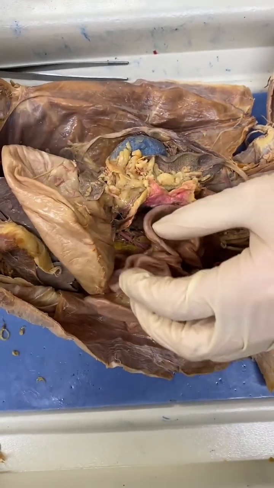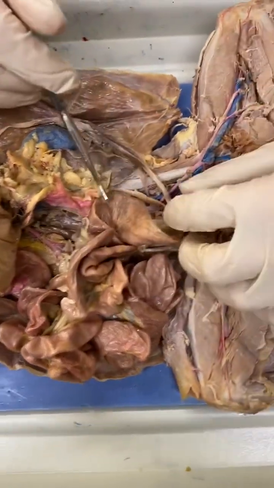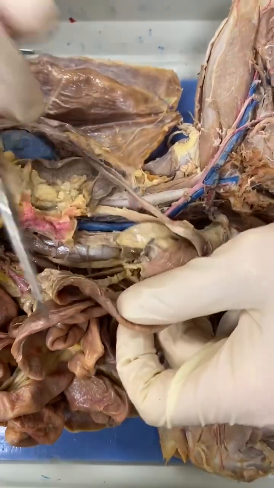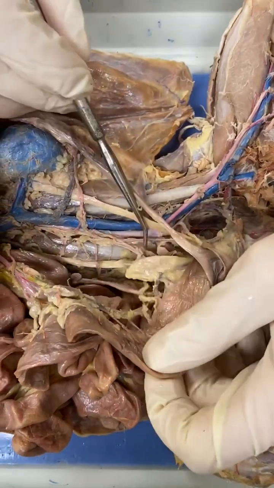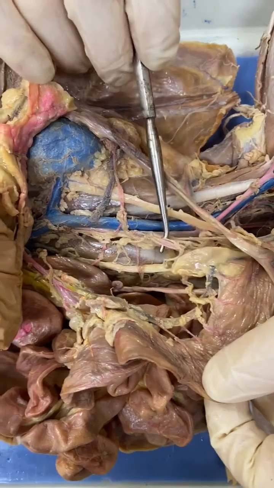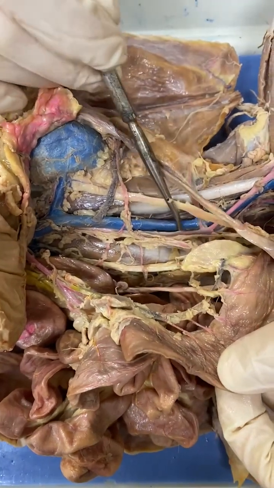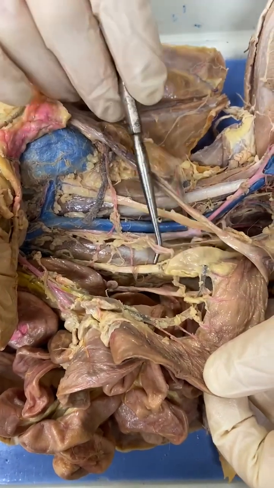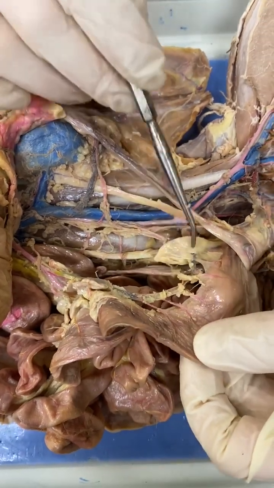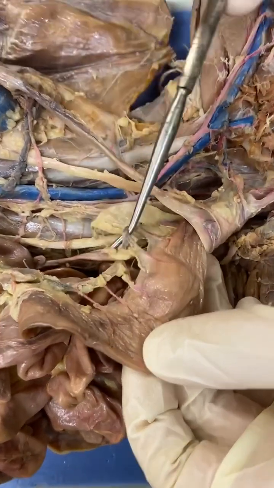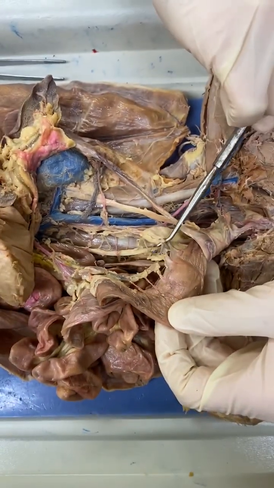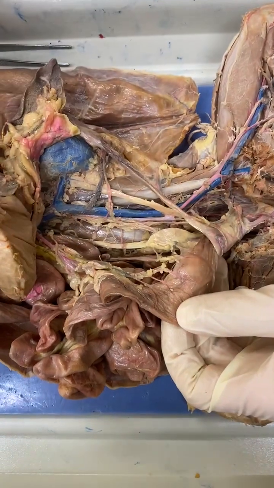Caudal mesenteric artery and vein. You have a good caudal mesenteric artery going off the aorta here, coming off the dorsal aorta. Do you have the caudal mesenteric vein? I believe it would be this vein here, next to it. Hepatic portal vein.